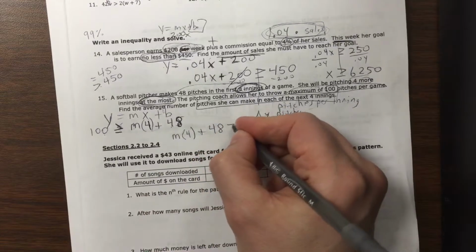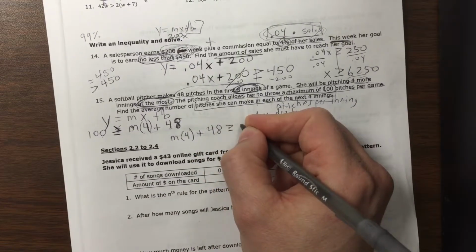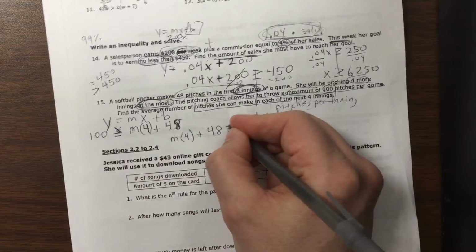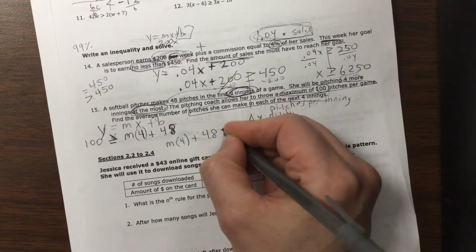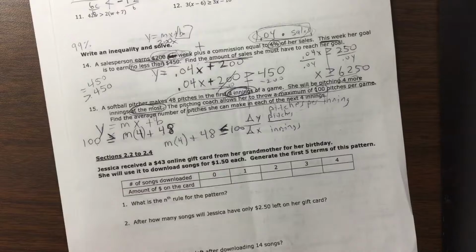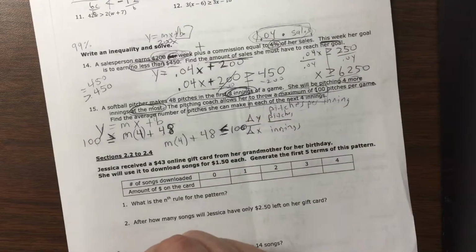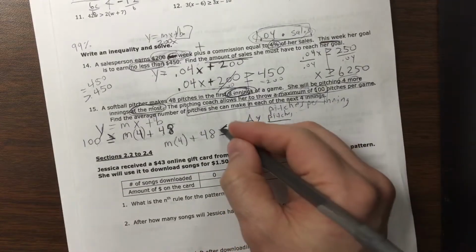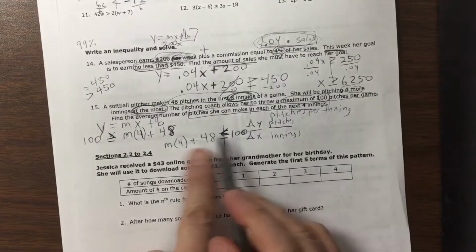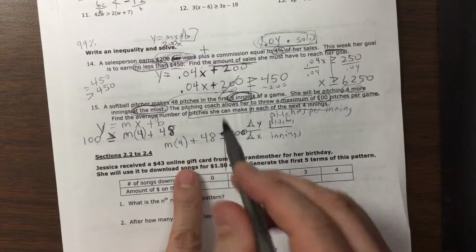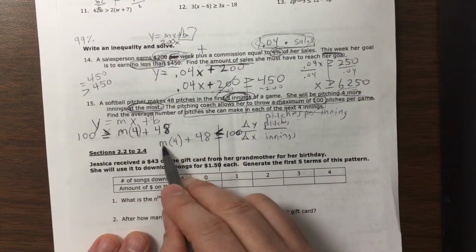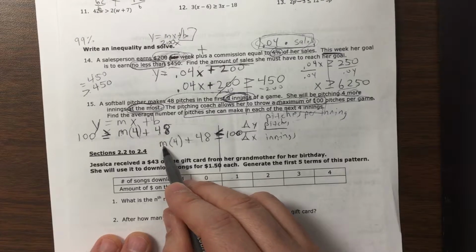It has to be greater than or equal to, no, I'm sorry, less than or equal to, the pointer's right here, less than or equal to 100. Okay, so we have that, and here we go. Now we're going to solve for m. All right, and we are done.